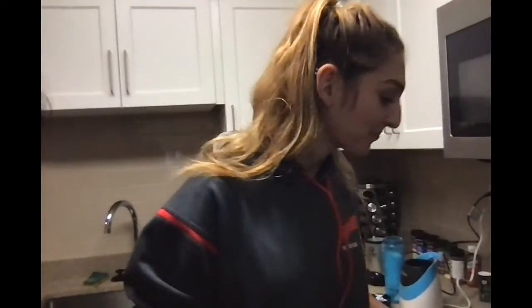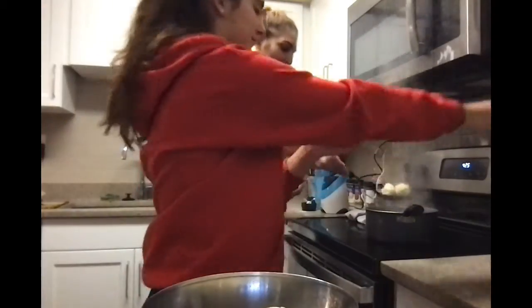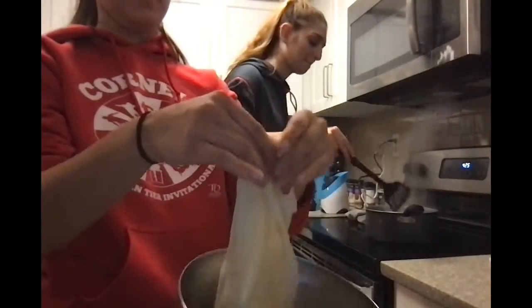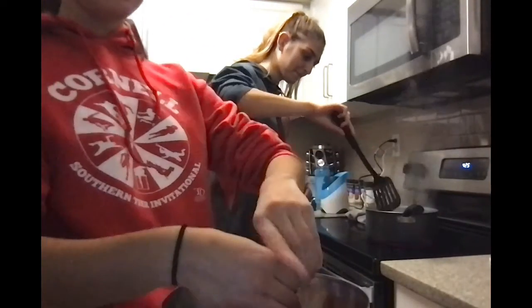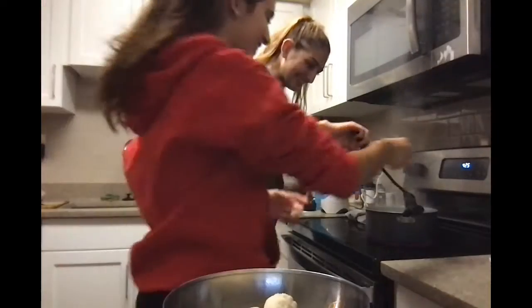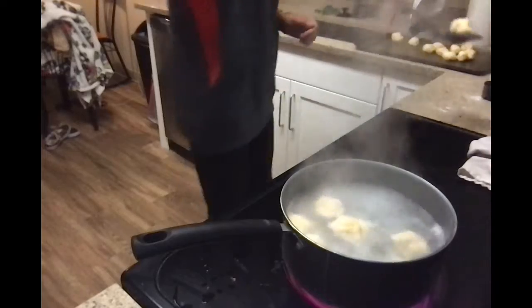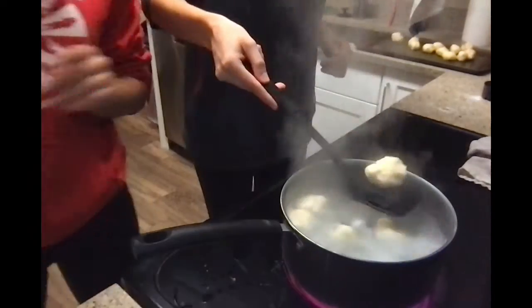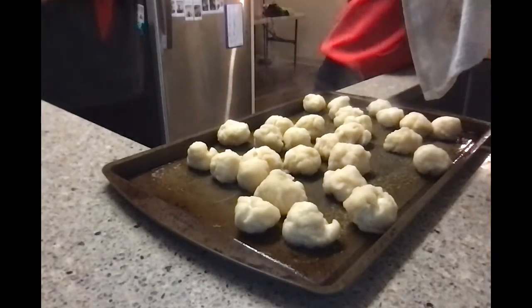This is us putting the egg wash onto the little pretzel bites after they were boiled.